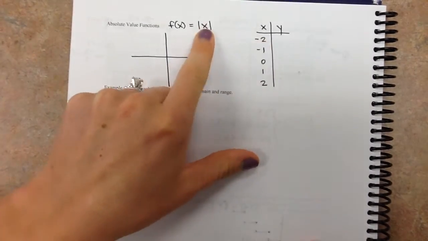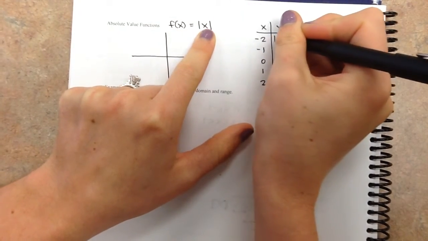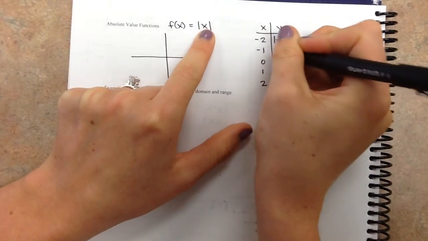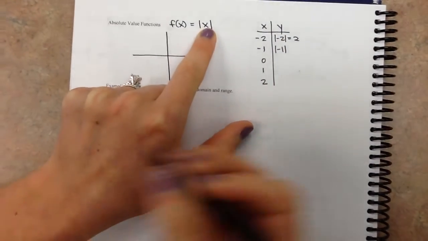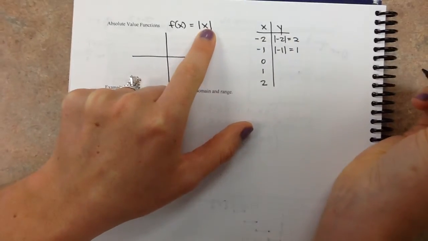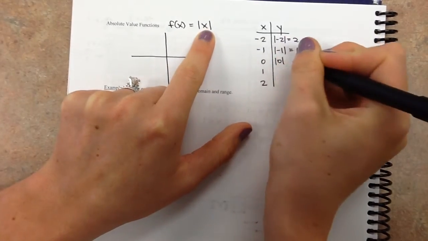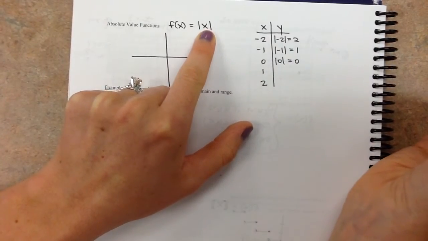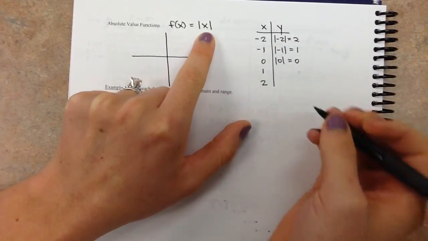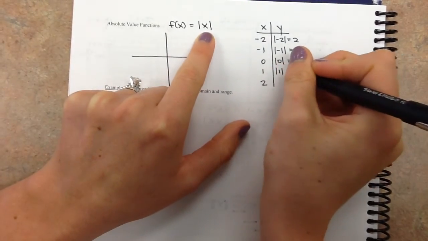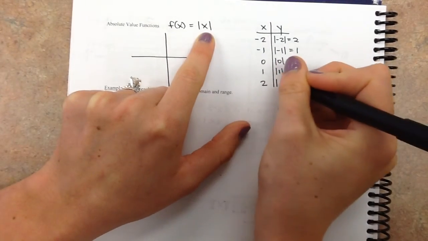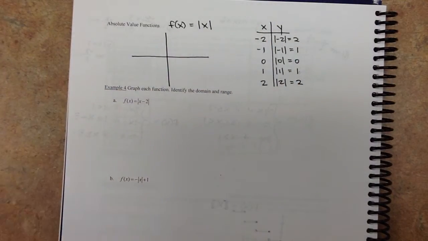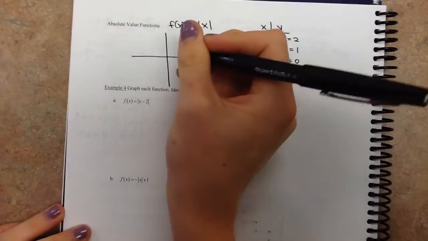So -2, if we plug -2 into this function, absolute value of -2 is 2. Now plug in -1. Absolute value of -1 is 1. Now plug in 0, we're just plugging them all into this function, finding the y value. Absolute value of 0 is 0 because it's not any distance away from itself on the number line. Then 1, absolute value of 1 is 1 unit from 0. And 2 is 2 units from 0. So we're going to take those 5 points, we're going to plot them. I'm going to show you what this graph looks like.